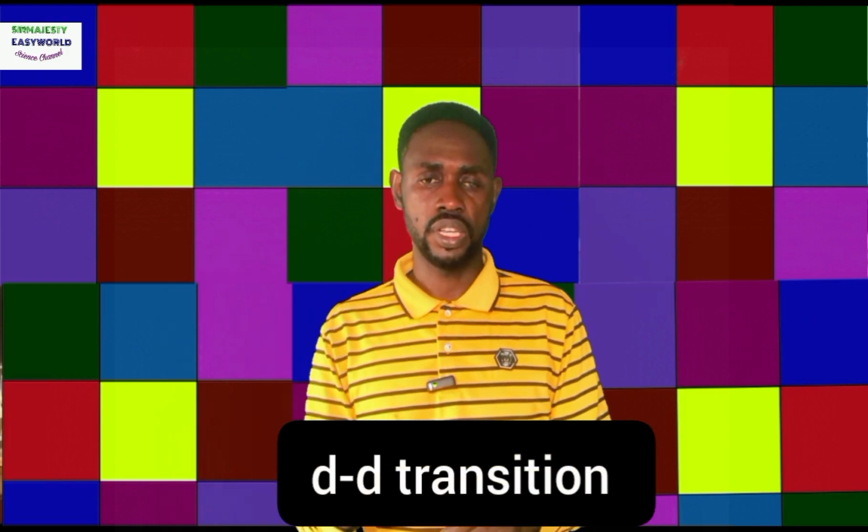We have 7 colors of the white light. Like you are seeing this yellow I'm wearing because that particular point is reflecting the yellow region of white light. So because of the partially filled d orbital, there is what we call d to d transition. I repeat, d to d transition leads to the formation of colored ions.